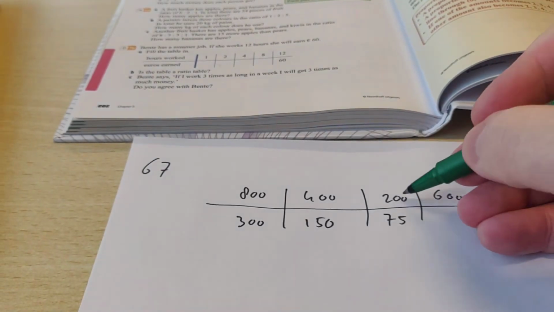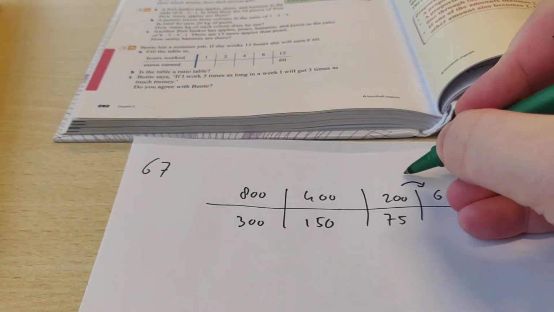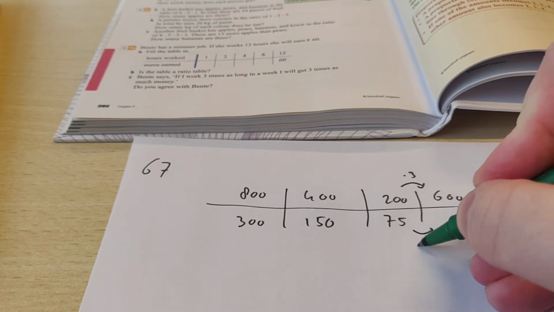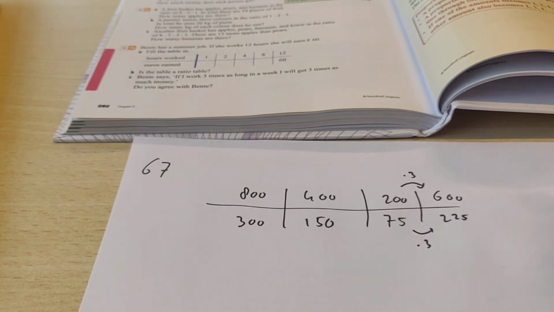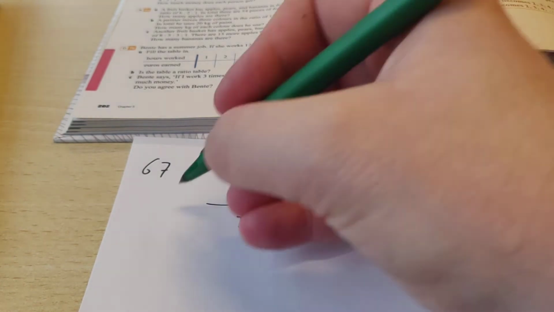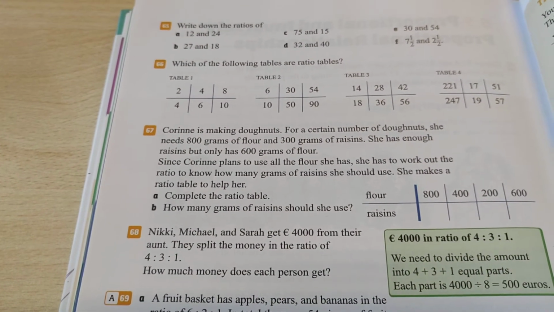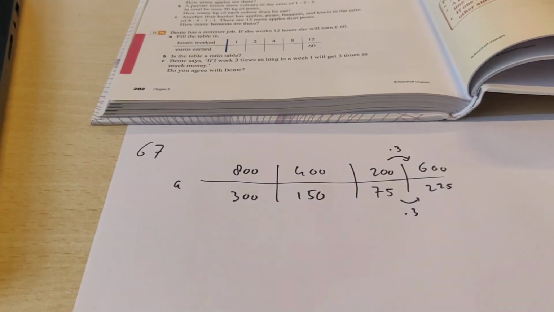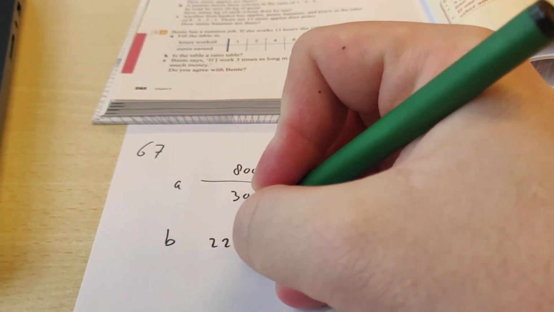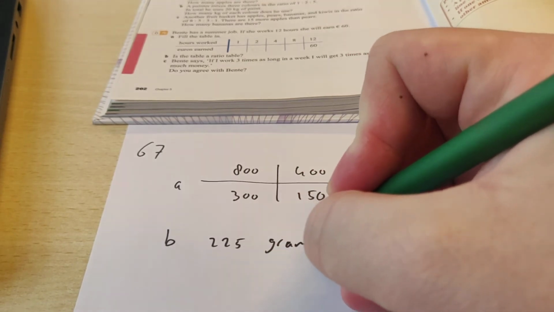And now we go from 200 to 600. So what we do here is times 3, so this you should also do times 3. Actually, this is exercise A: complete the ratio table. Question B is how many grams of raisins should she use? Well, we can see that in our table. The answer is 225 grams.